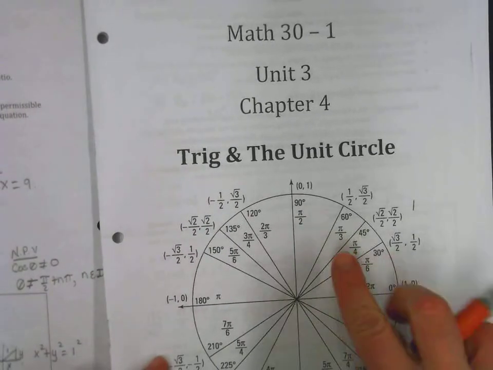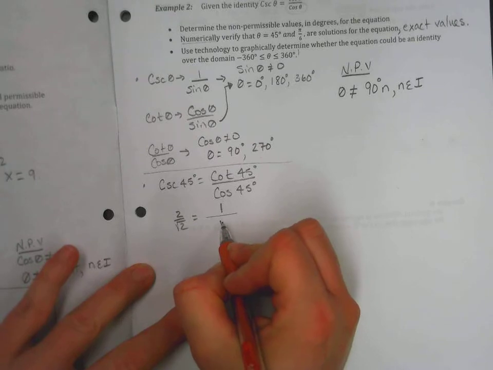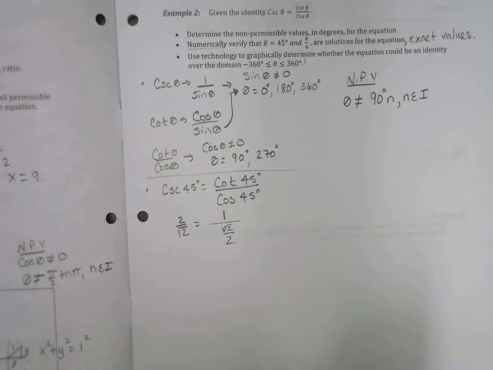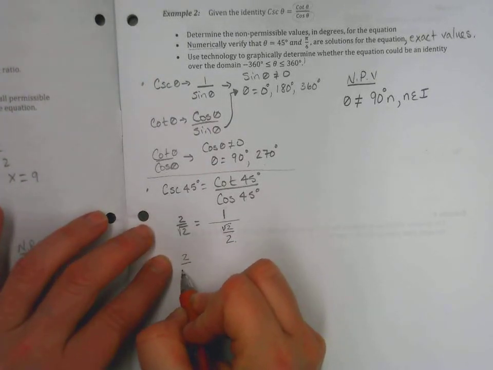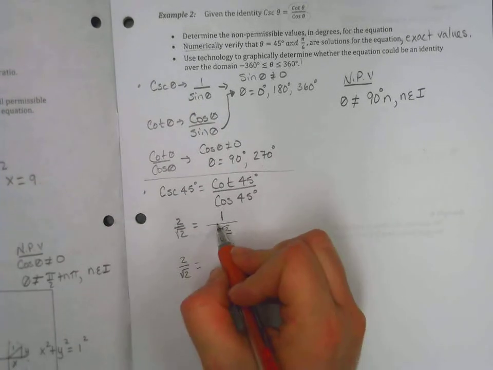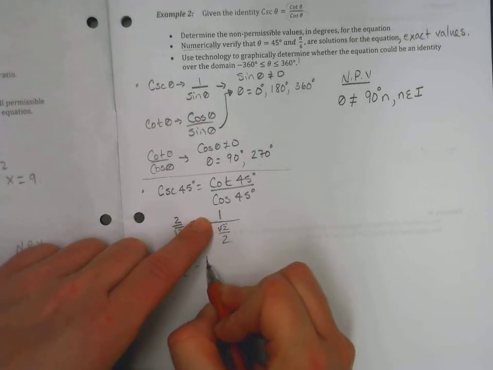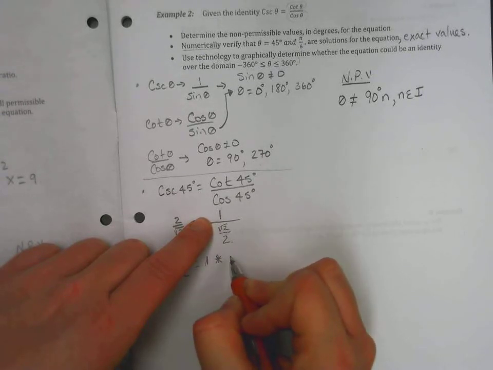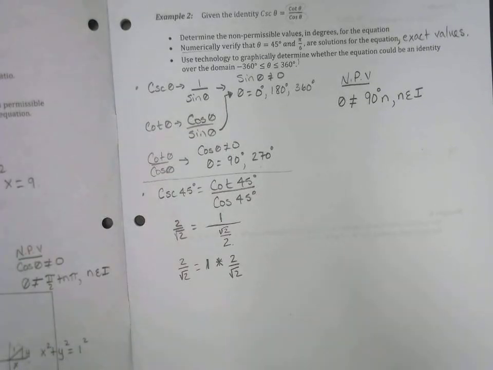So I really don't need to do anything with my left side. I am now going to think about how do I divide fractions. Well, to divide fractions, we want to take the first fraction and multiply it by the reciprocal of our second fraction. So it's technically 1 times 2 over root 2. Multiply this together, and I get 2 over root 2 equals 2 over root 2. I've just proved the identity numerically.